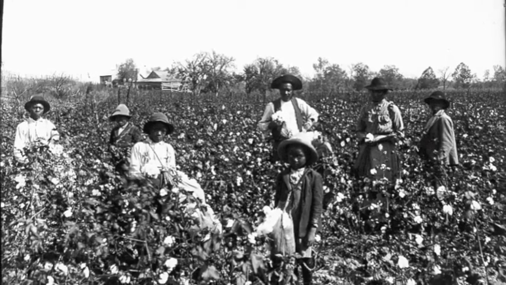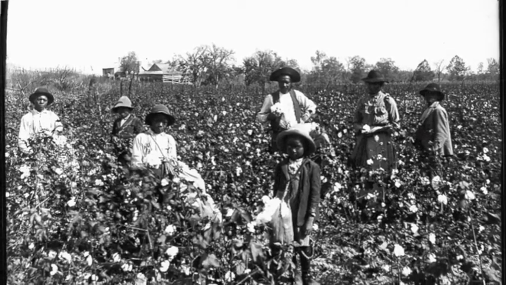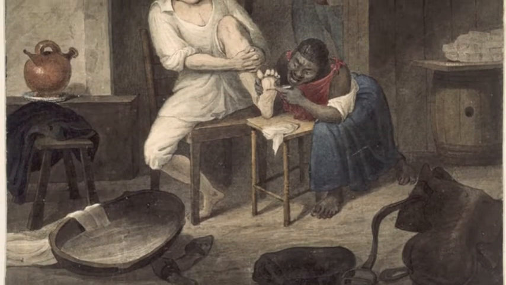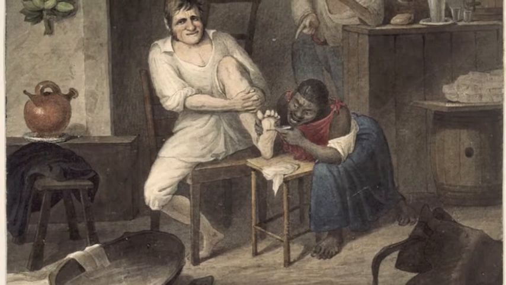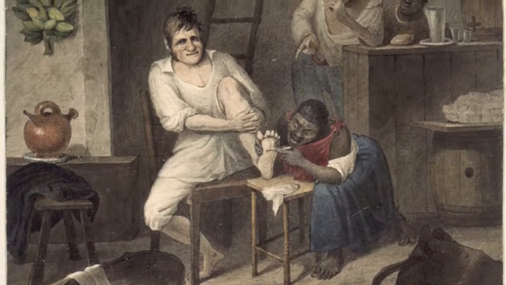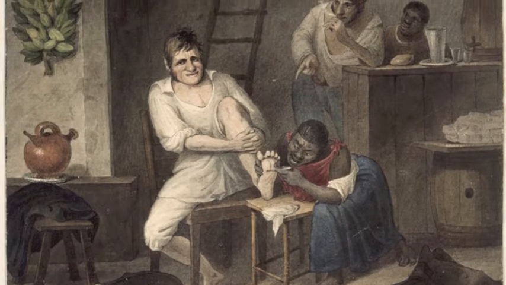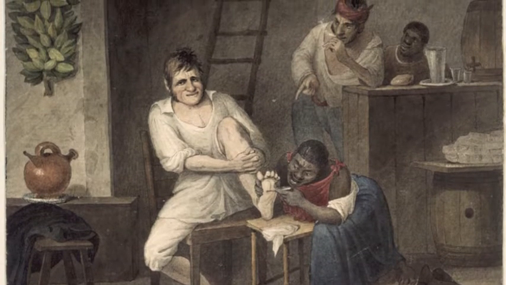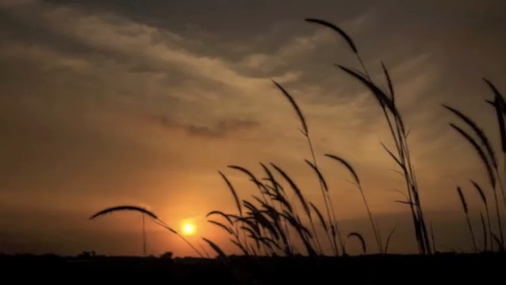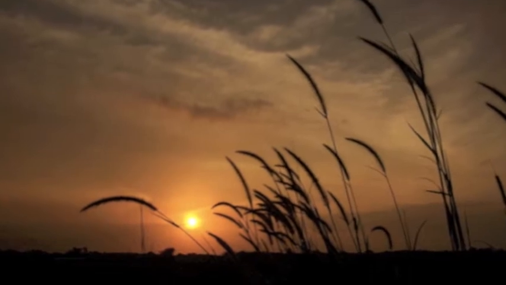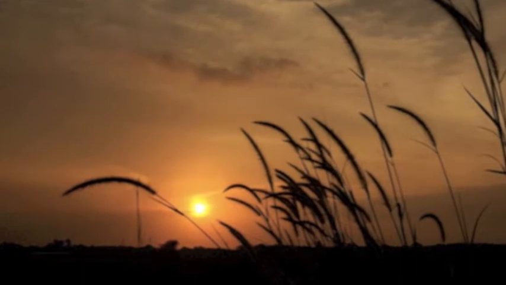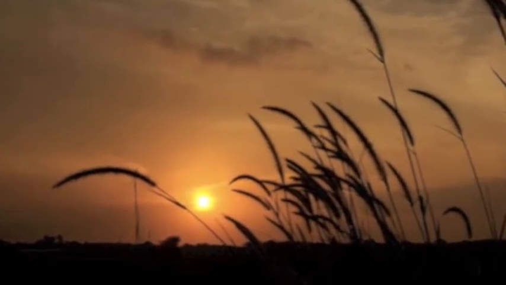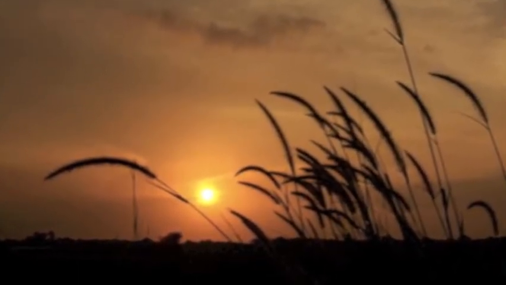Field slaves did the physical labor outside, while the house slaves were like spies and could provide information to the other slaves, even though they had very little privacy. Religion kept slaves alive, and at night was when slaves had free time. They would take part in circle dancing and group singing.